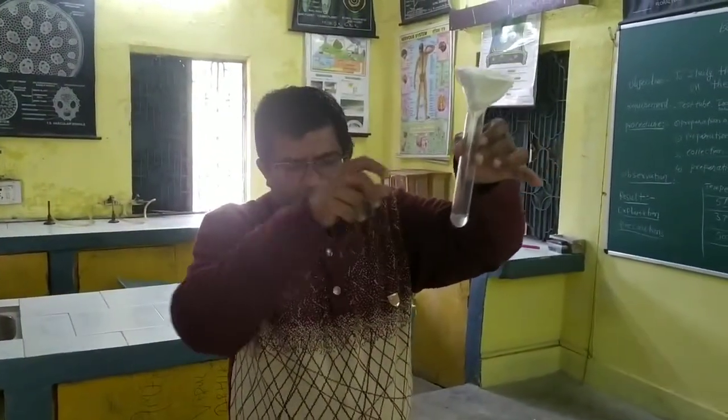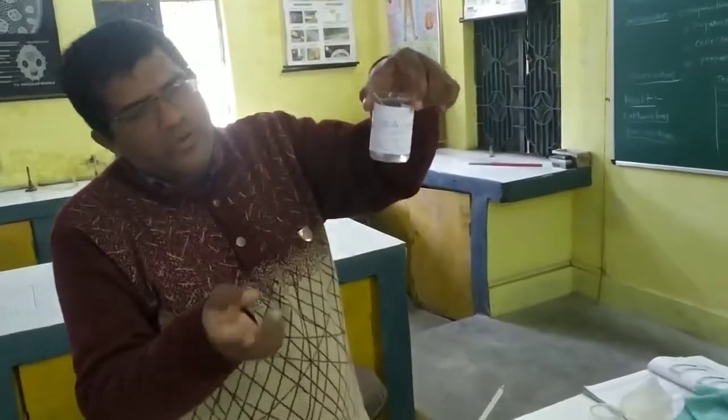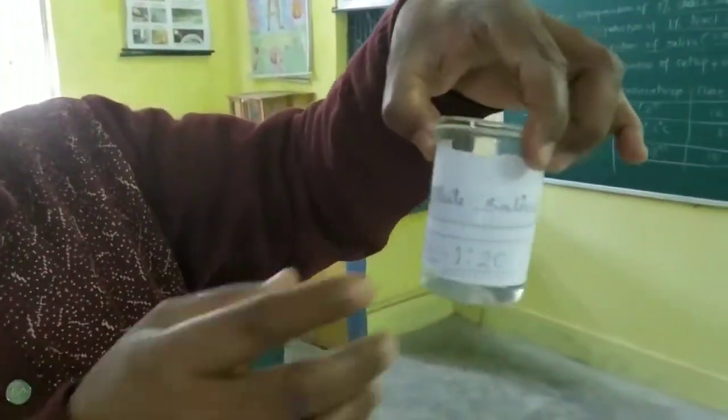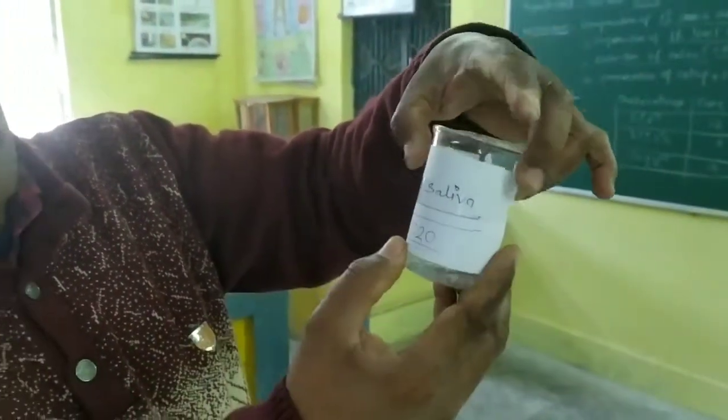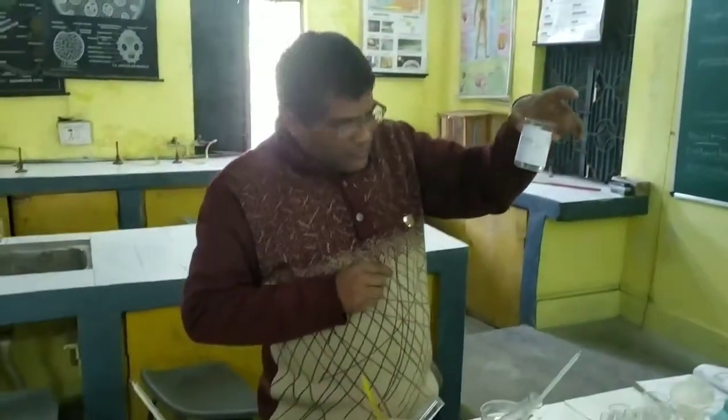This is the saliva, and we have to mix it with distilled water. Here we have taken 1 ml of the saliva, and it is dissolved in 19 ml of the distilled water. So its ratio is 1:20.